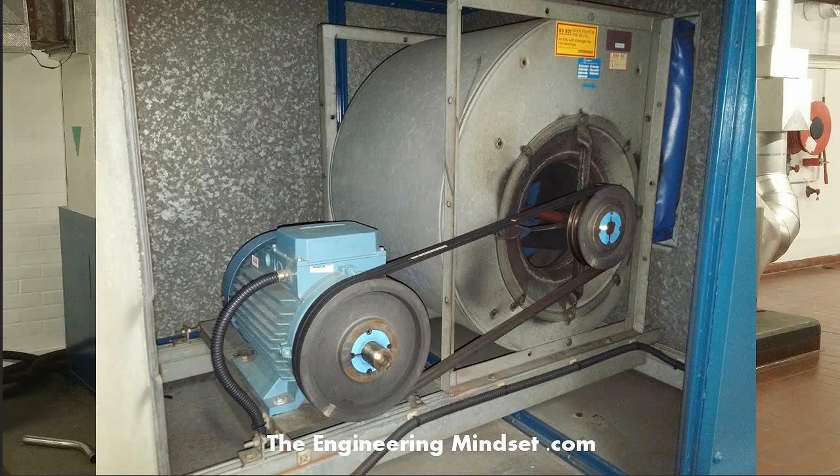Now this is what a real induction motor and fan looks like. This is pretty much what I've based mine on. You can see the design is slightly different, but I've made it for illustration purposes for our one. And here you can see you've got the power supply coming into the induction motor.